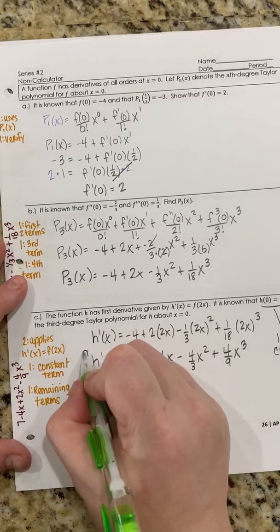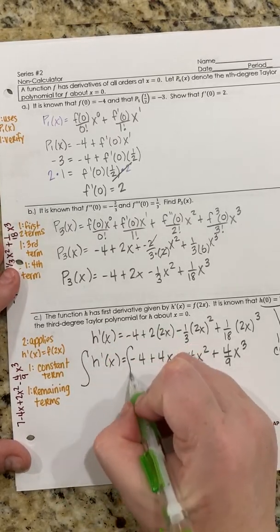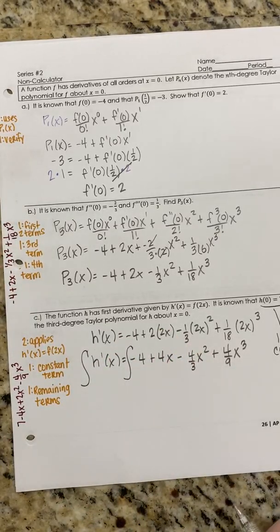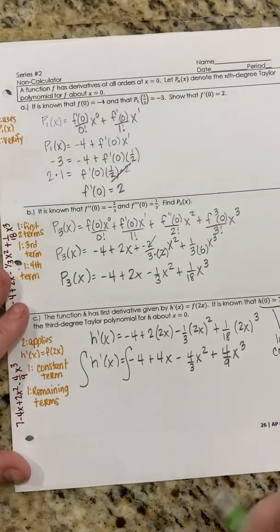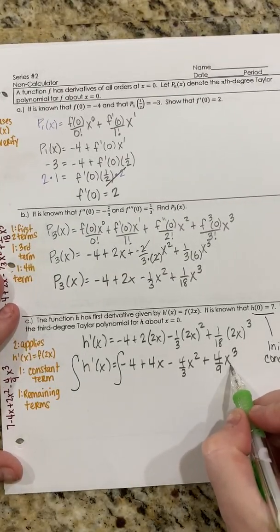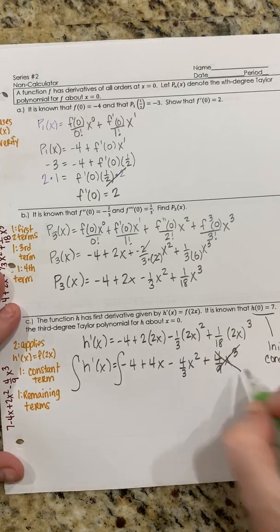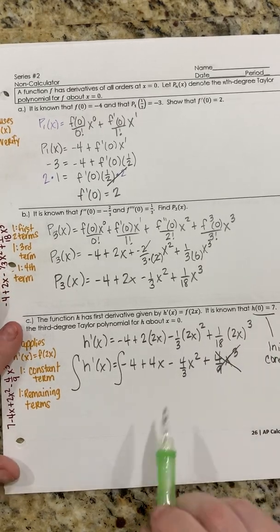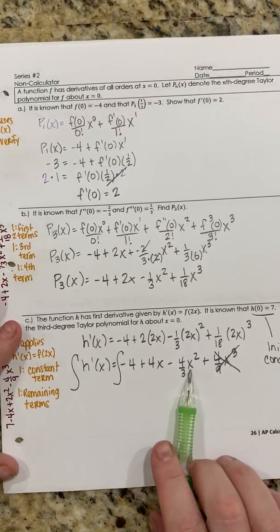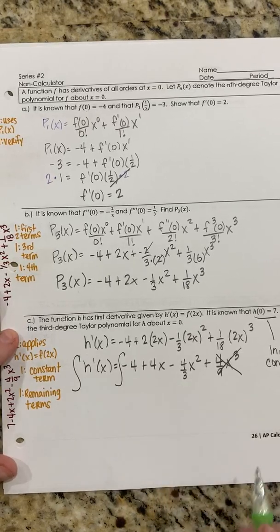So it wants me to integrate this thing. Now, here's the thing. When I integrate, I'm going to go up by 1 degree. So do I have to integrate this piece? Nope. This piece is going to go away because when I integrate it, it's going to be more than a third degree Taylor polynomial.